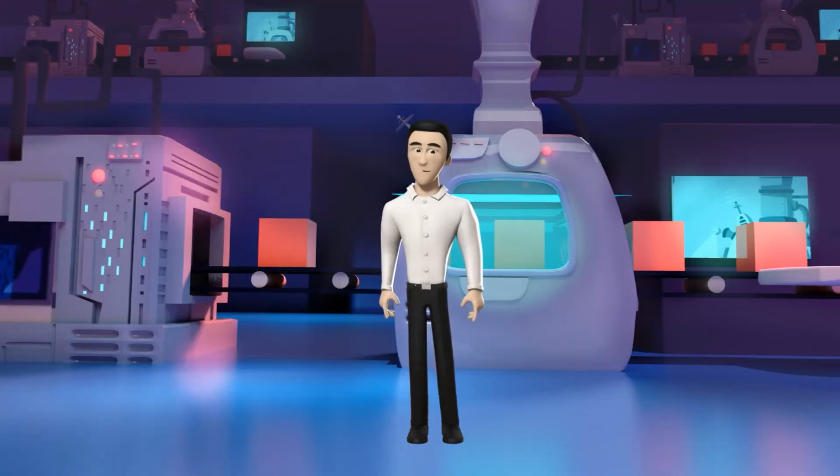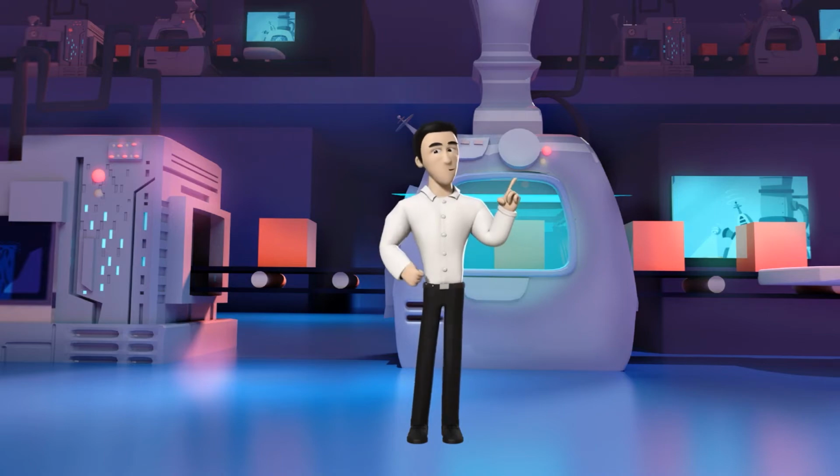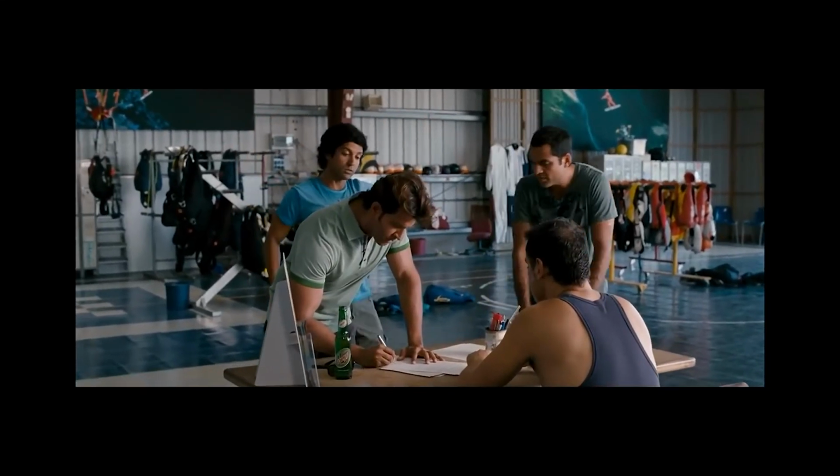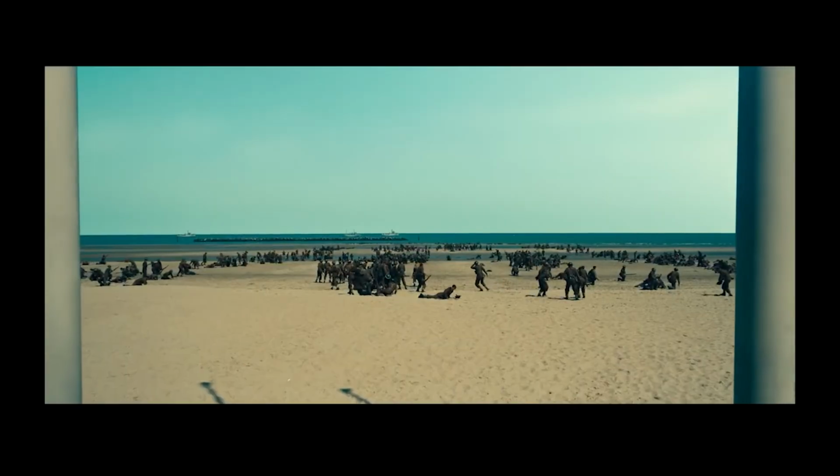Now before we leave, let's see some example of different kinds of wide shots, from a medium wide shot to an extremely wide shot.